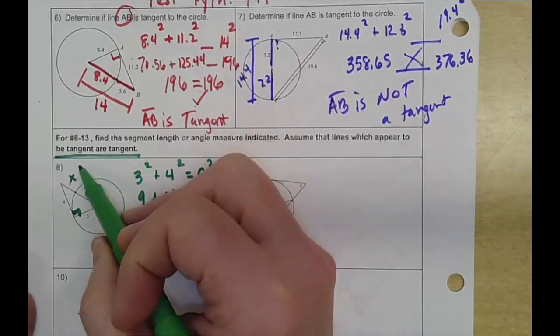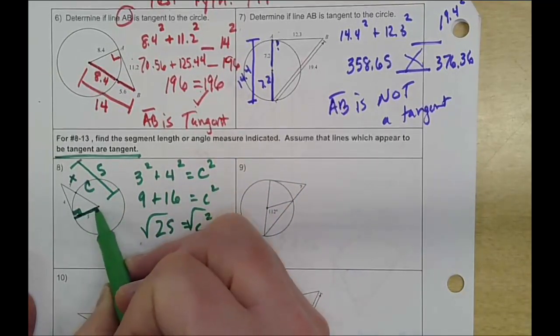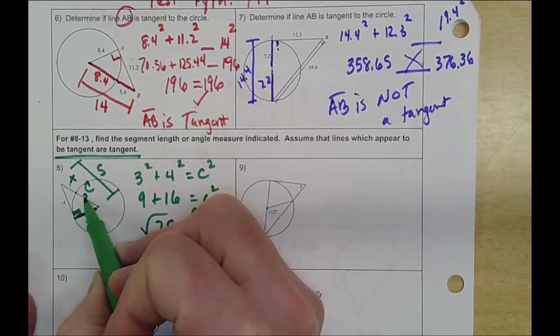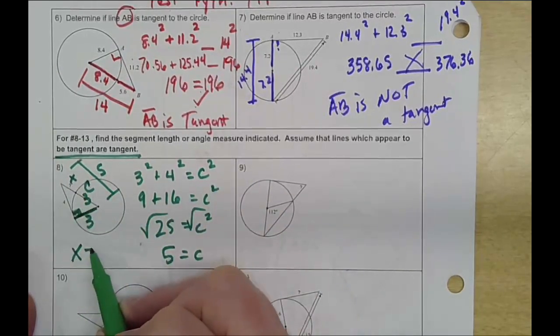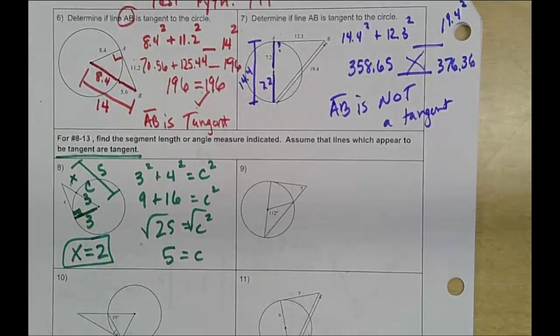So this whole thing is 5, and the radius is 3, so this is 3. So x, 5 minus 3, x has to be 2.